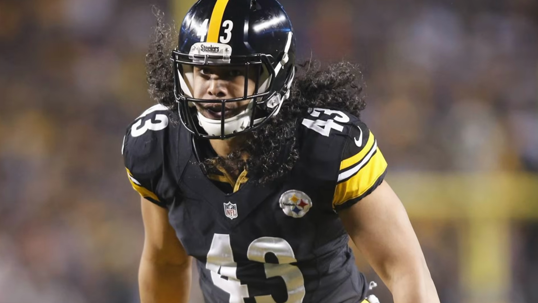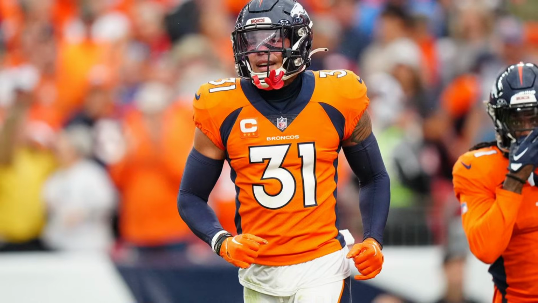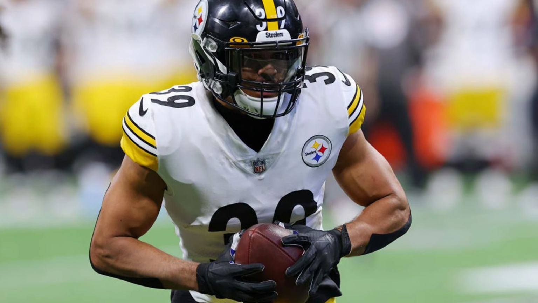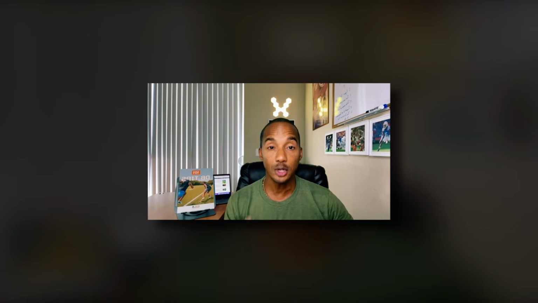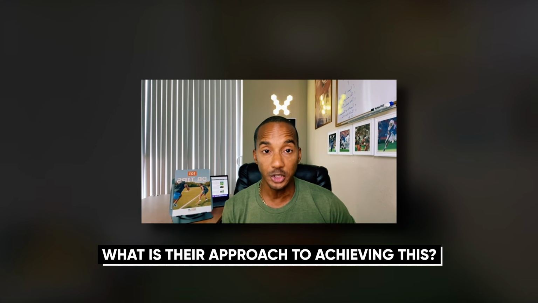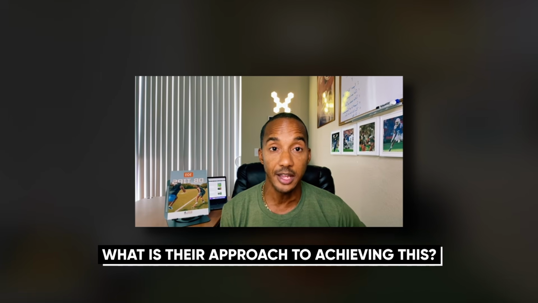Ed Reed, Troy Polamalu, Charles Woodson, Justin Simmons, Minkah Fitzpatrick. If guys like that really excite you as a safety because of their ability to get to the football consistently and make plays, you've come to the right place today. I'm going to show you how they go about doing that, and it all starts with studying the quarterback.